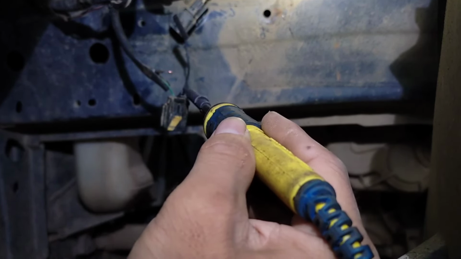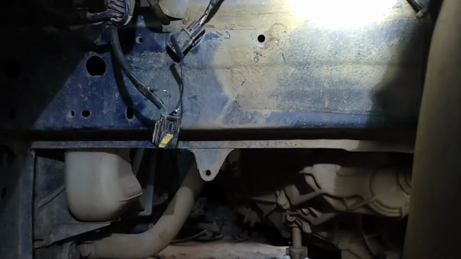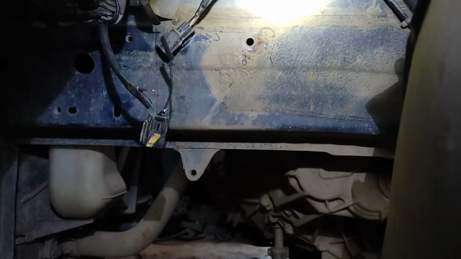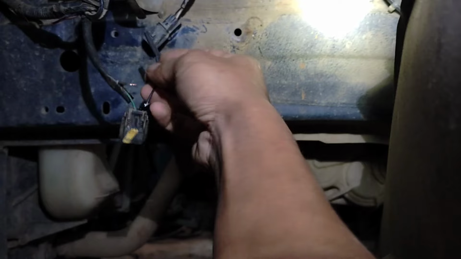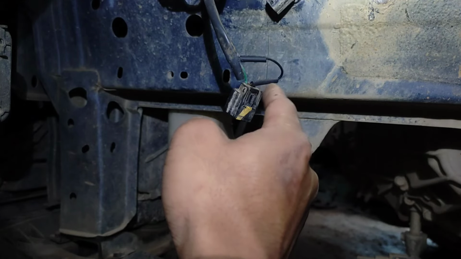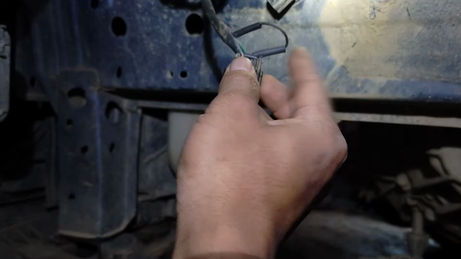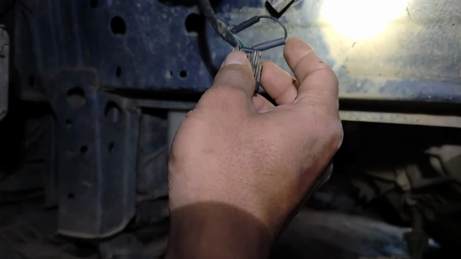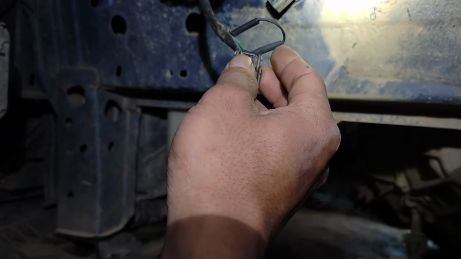Applying solder is the most important part in joining broken cables. Okay, I have soldered both joints and wrapped them with heat shrink. Now I'll heat this and hopefully it will cover up.